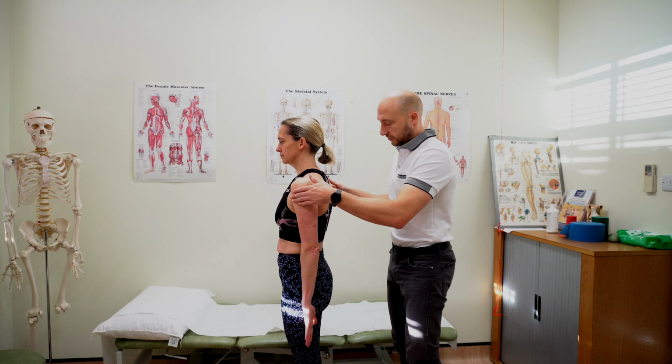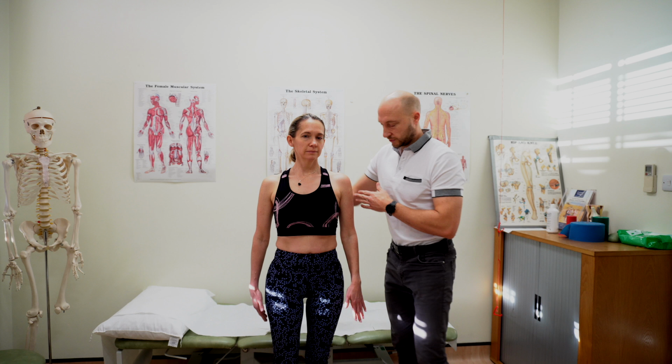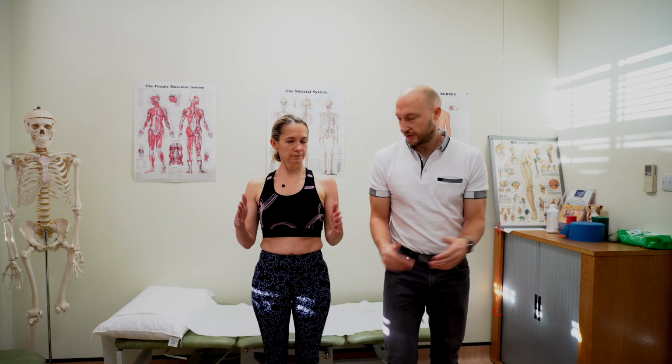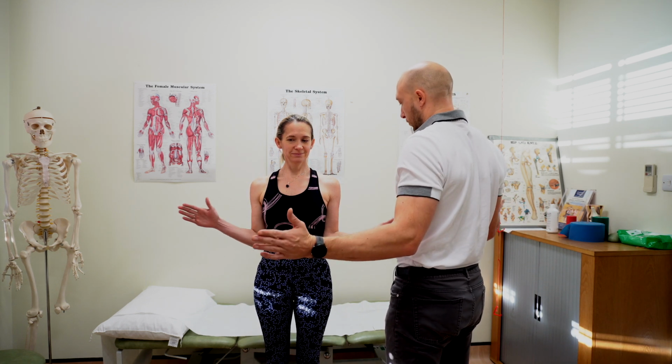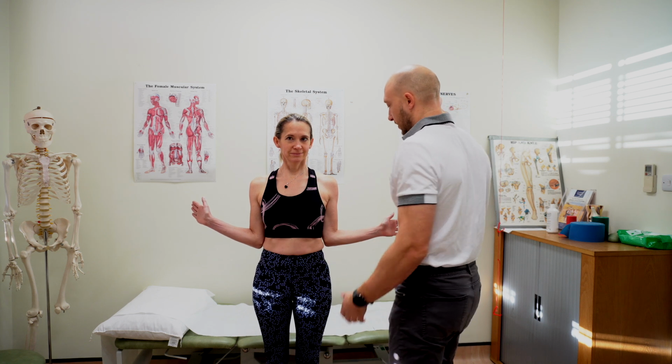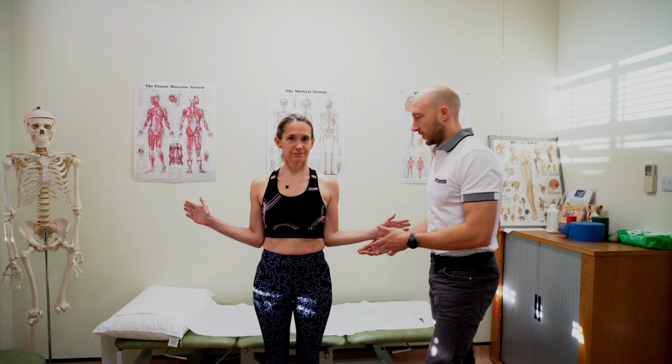Then lateral rotation. So if we can bring you around facing forwards with this shot and just have the hands like this. And then what we're going to do is keep your elbows tucked to your side and we're going to rotate outwards to the side as far as you can go. So then we've got our lateral rotation and then back in again.